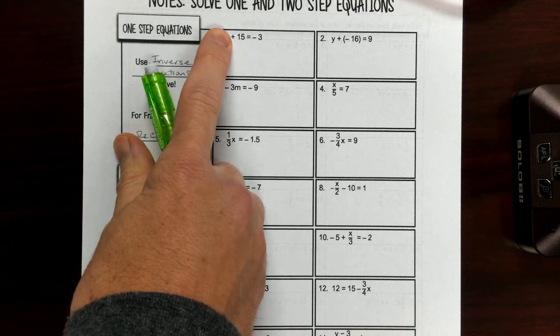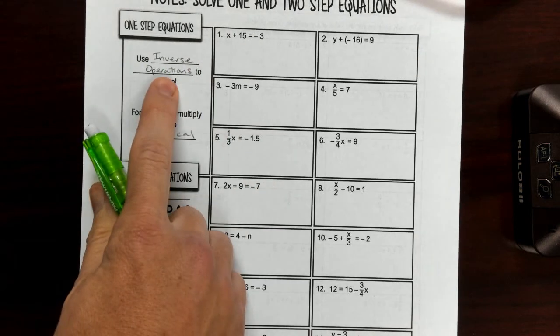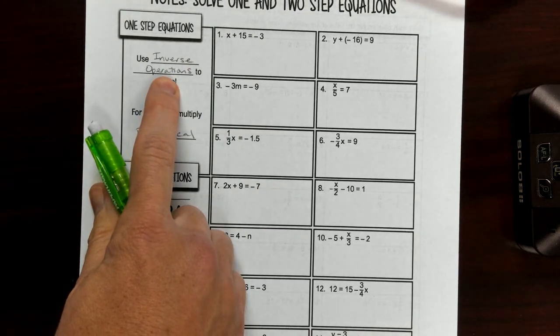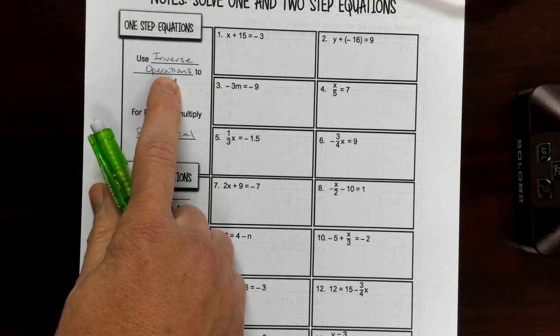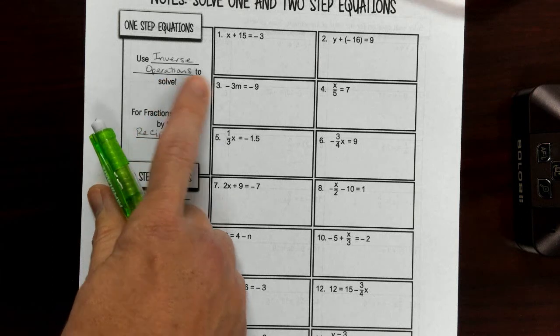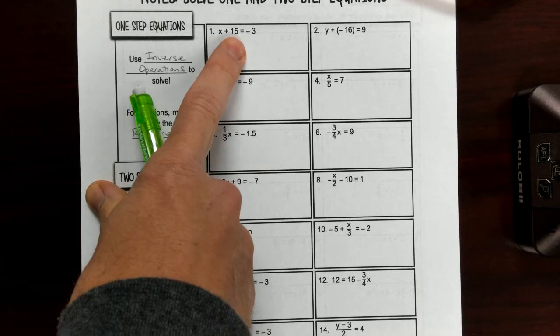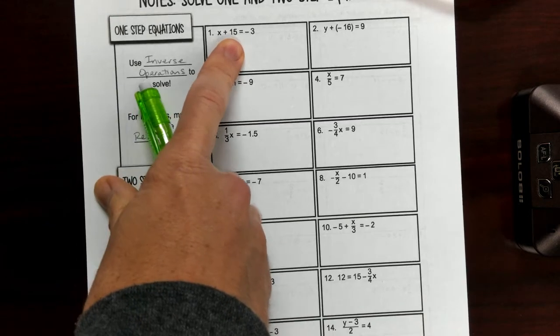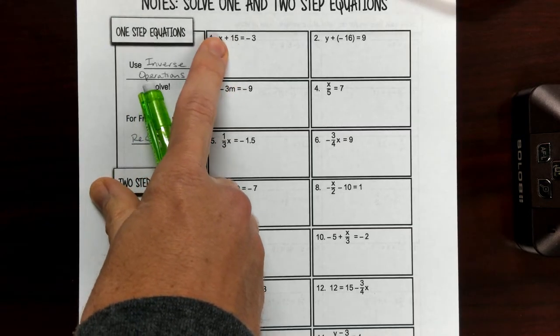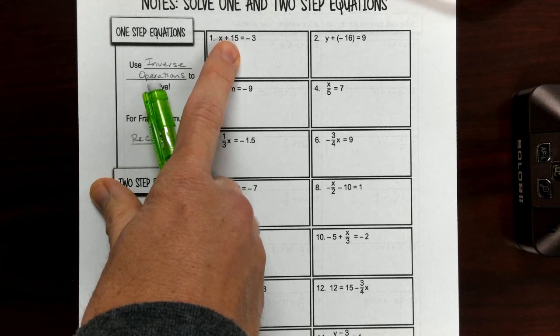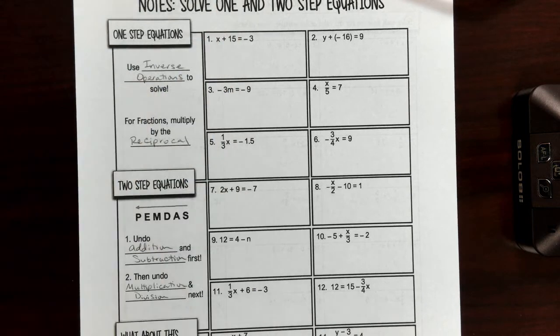The way I undo something, the way I get rid of it, is to do what we call the inverse operation. The inverse means to do the opposite. So Vanessa, are you there? What's the opposite of plus 15? Negative 15. Yeah, so the inverse operation of plus 15 is to subtract 15.